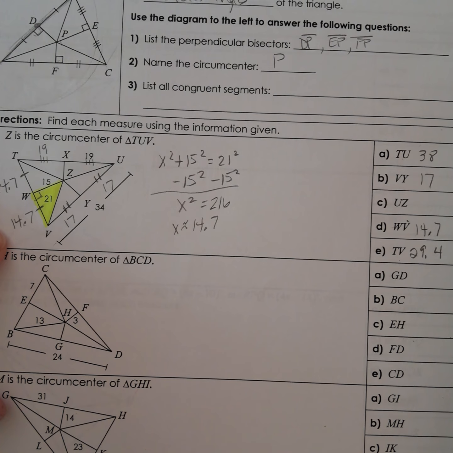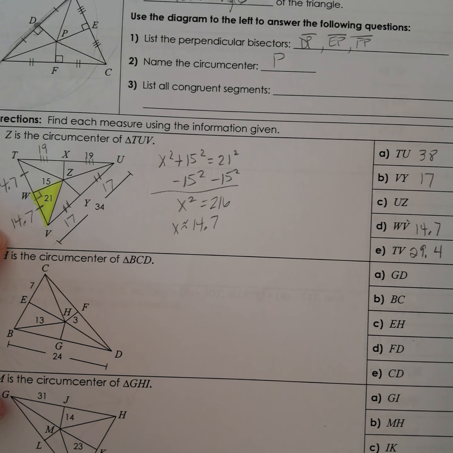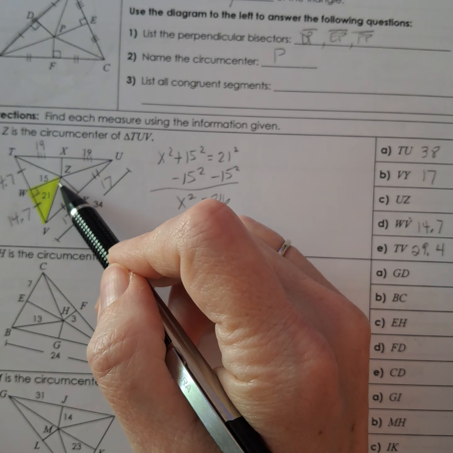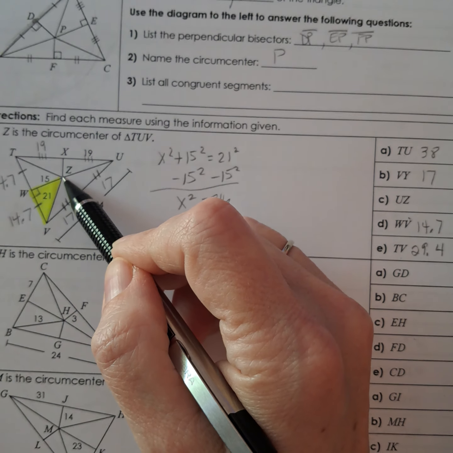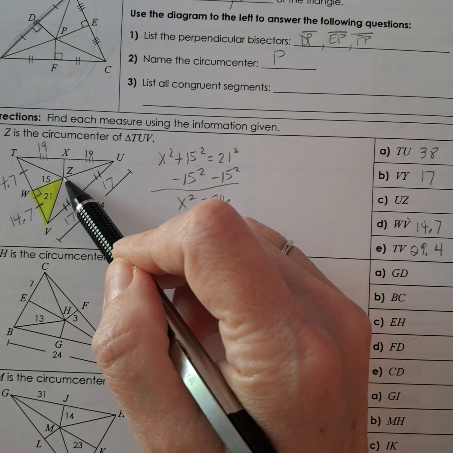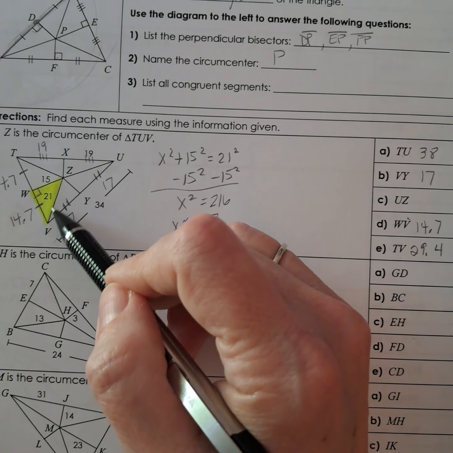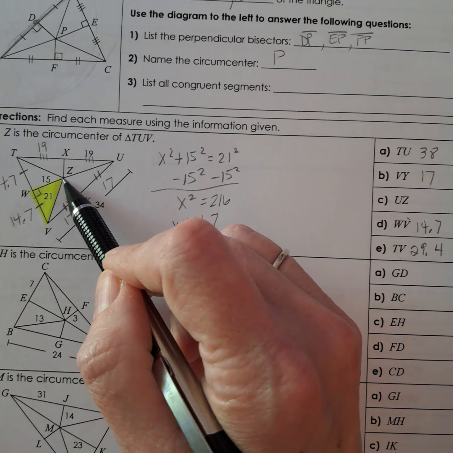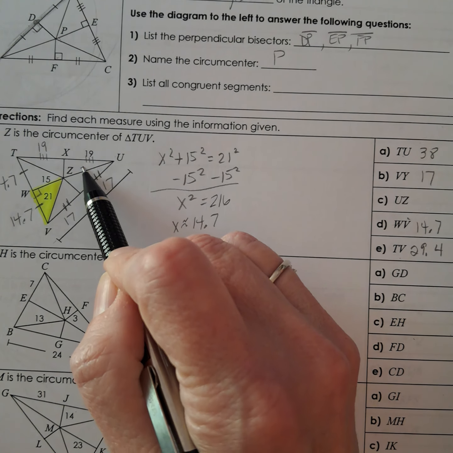What else do I have to find? UZ. Since the circumcenter is the same distance away from each angle, and the distance from Z to V is 21, that means the distance from Z to U is 21.